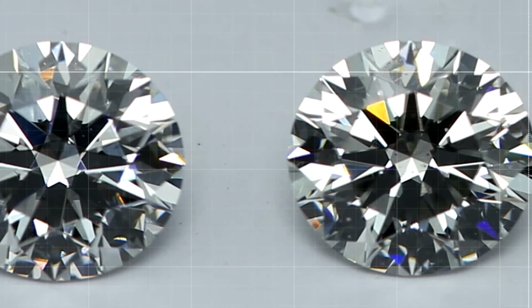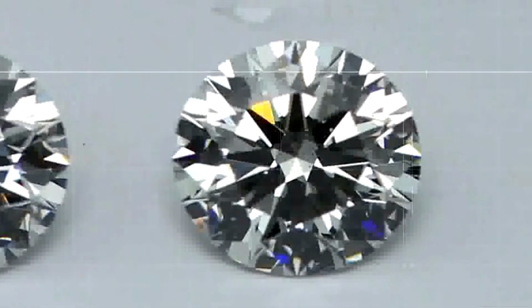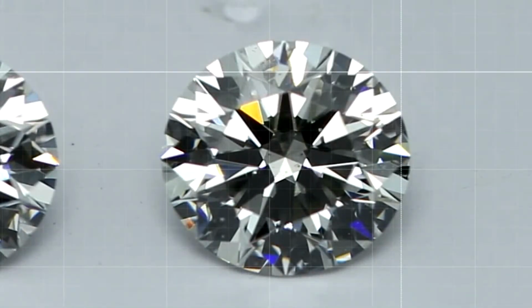Maybe go down to a VS2 which doesn't pose any durability risk, which doesn't show too much of the inclusion because it's so small, it's not visible through the naked eye, right? Or not too many. So would you consider a VS2 if it's like the one on the left? I would, because it doesn't pose any durability risk. It's not too many, it's not a lot, and it's not too obvious.